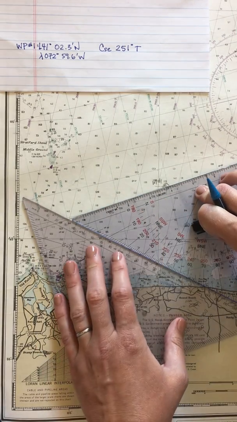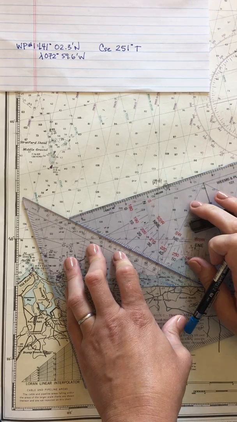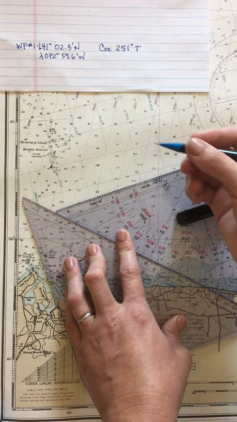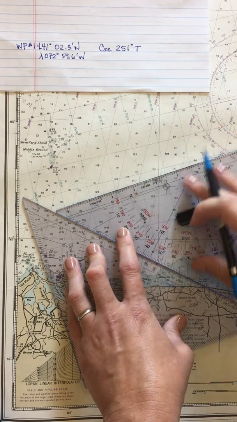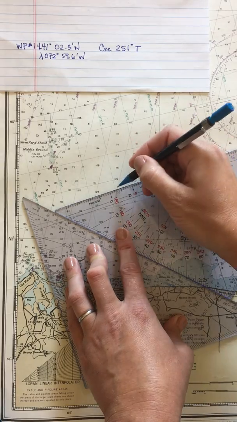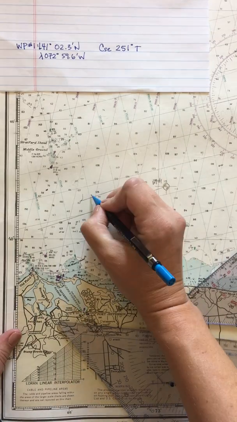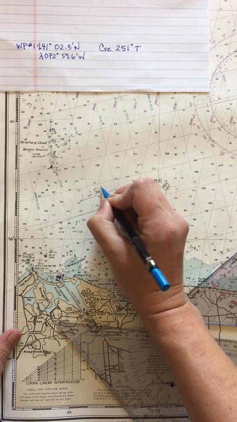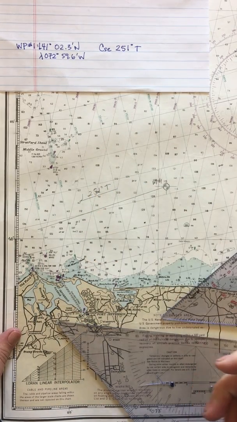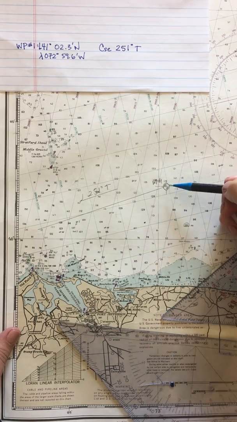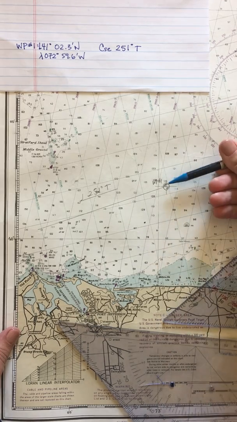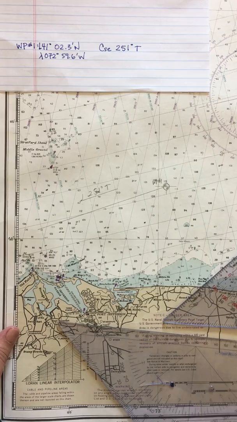Once you've drawn that line, we're going to label our course. You could just write it up there. Another fancy way is to shift the same course line here, draw an arrow, and you would say 251 degrees true. So that is how we draw our waypoint, and that is how we plot and label our course or track.